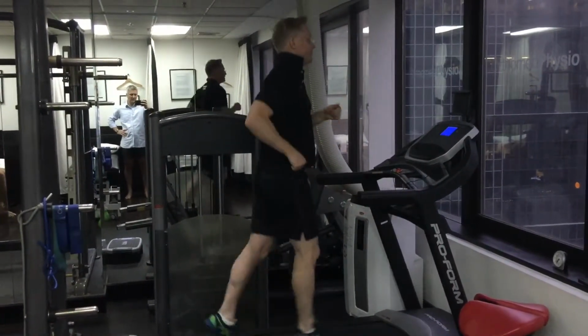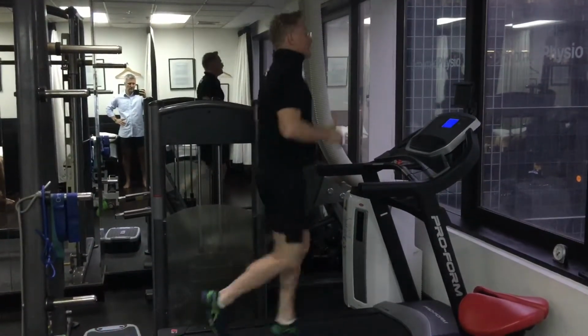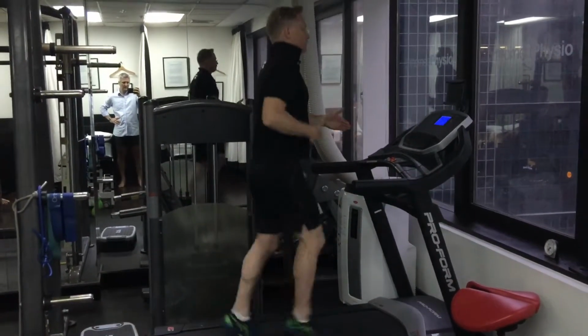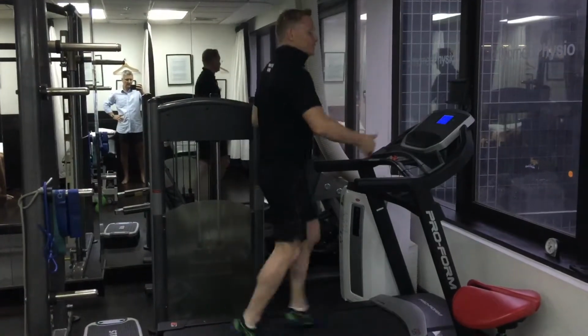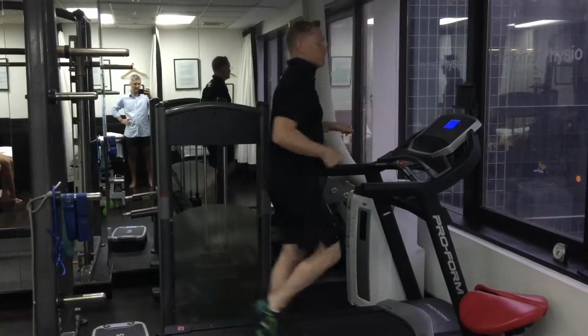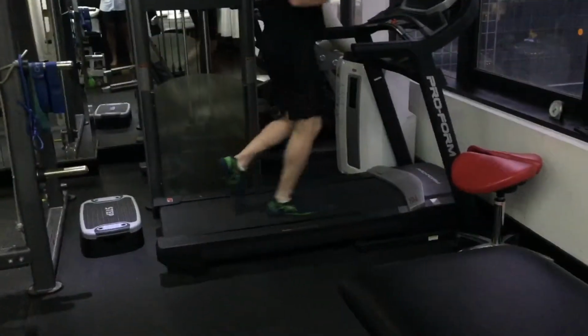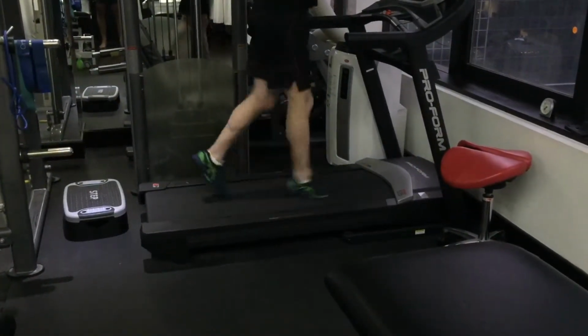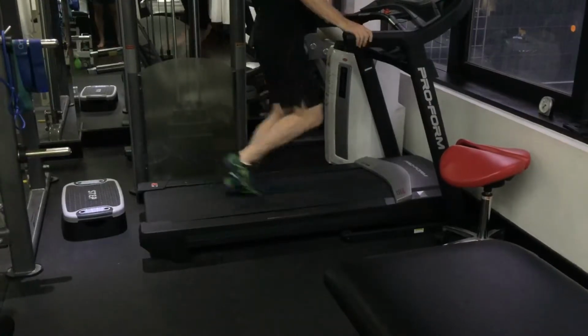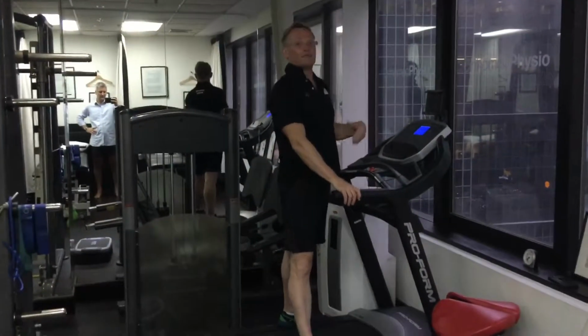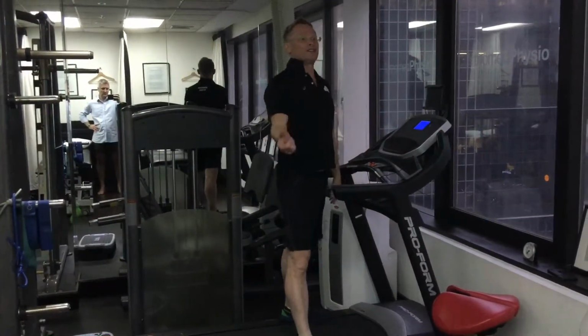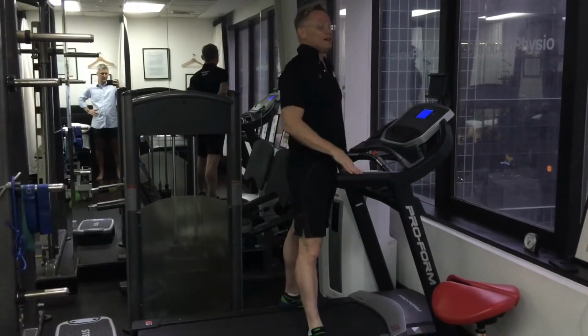So again, we're going to get you to practice small steps. When you take smaller steps, you go onto your toes. When you go onto your toes, you use your calf more. And again, in 15 seconds, you should be doing 22 steps. We'll get you to start with about 7 minutes. 22 steps in 15 seconds.